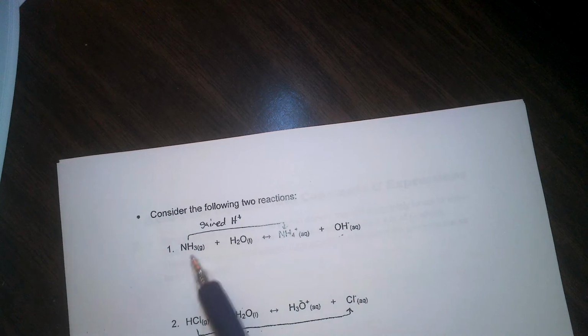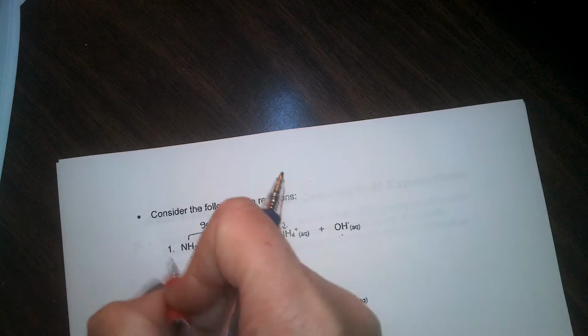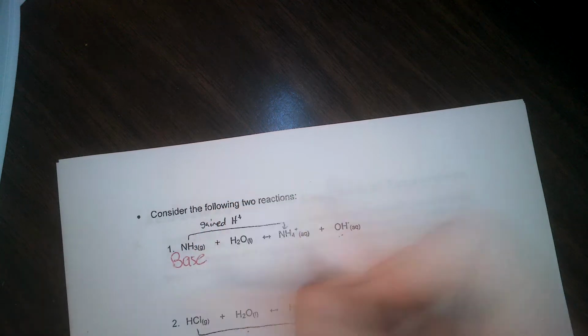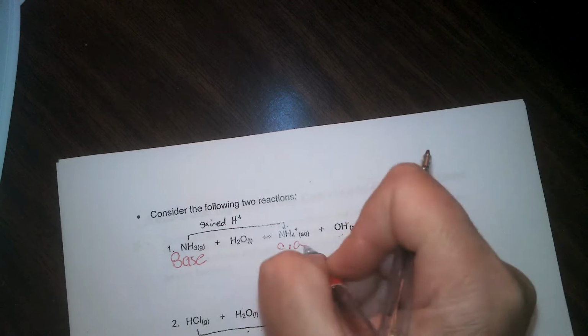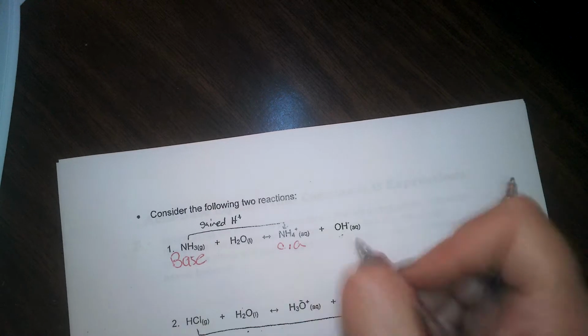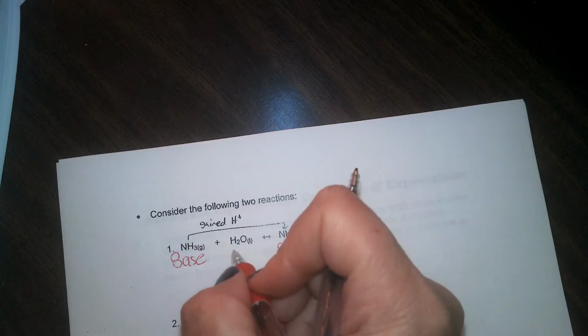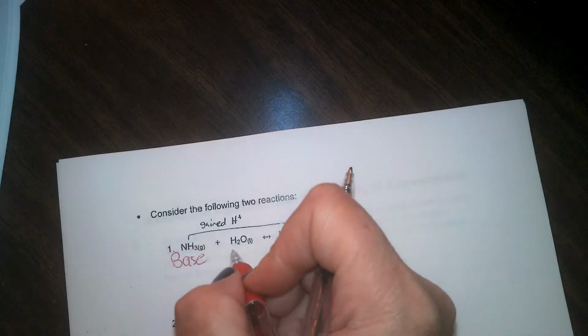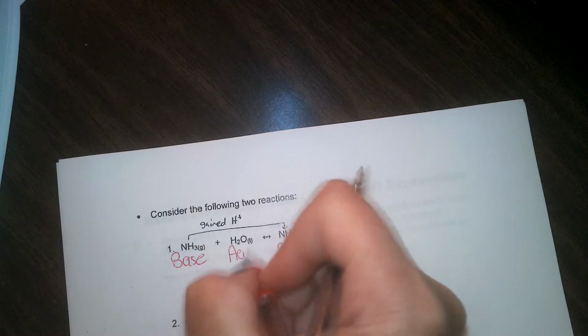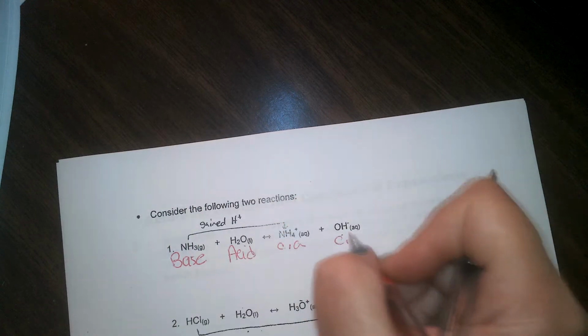Okay, if this gained hydrogen, what does that say about ammonia? Yeah, what does it make this? A base. That makes this the conjugate acid. Water is going to lose the hydrogen, or donate the hydrogen, makes this the acid, and this the conjugate base.